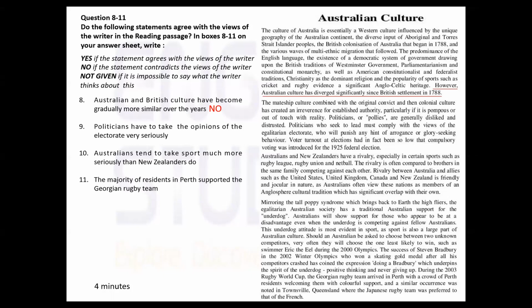Thanks, Mr. Harris. And number 9, Miss Tiara, could you please explain? I'm sorry, Miss. It's crowded here. Number 9, my answer is yes. Yes. Okay. Good job. Because it's in the second paragraph. Second paragraph here.